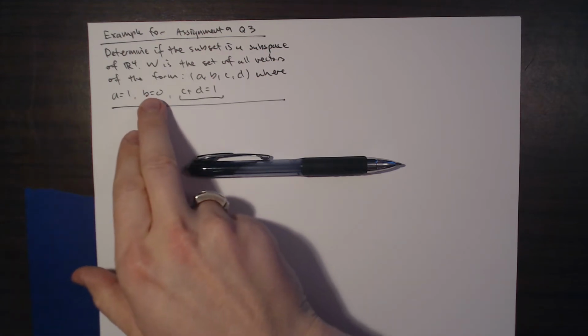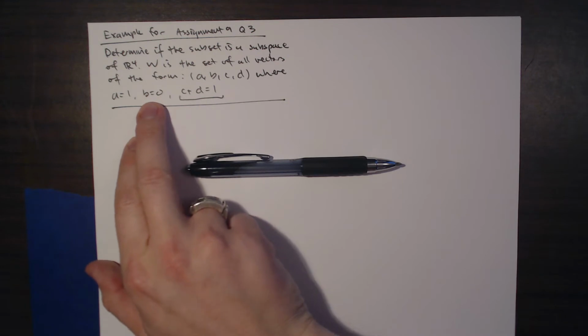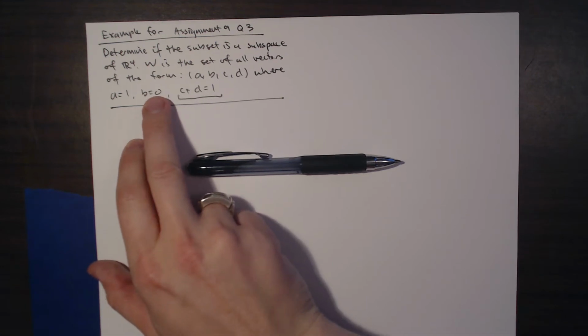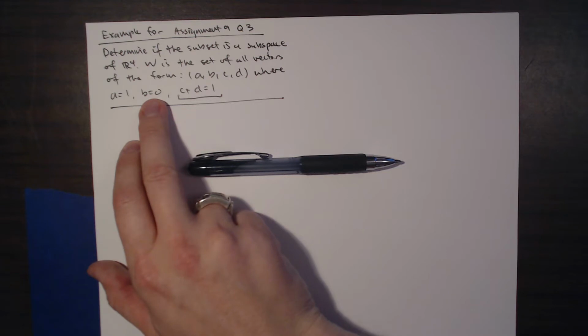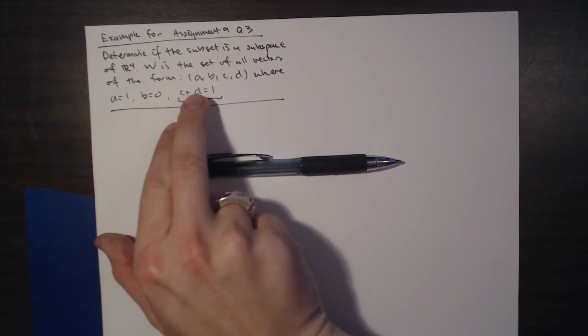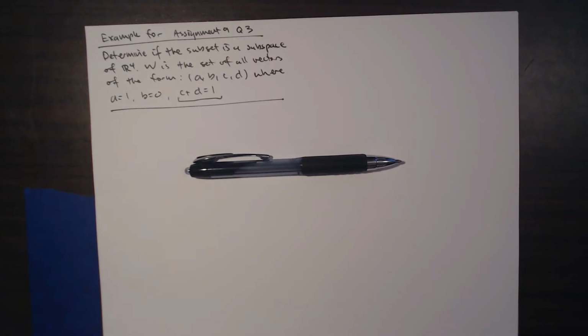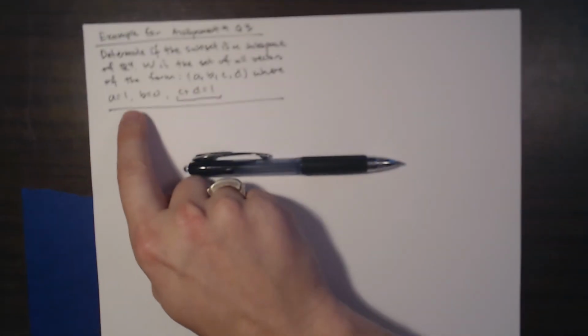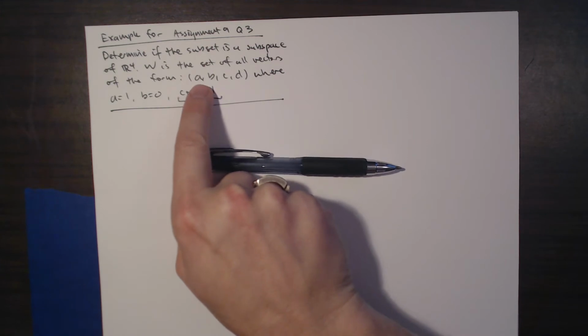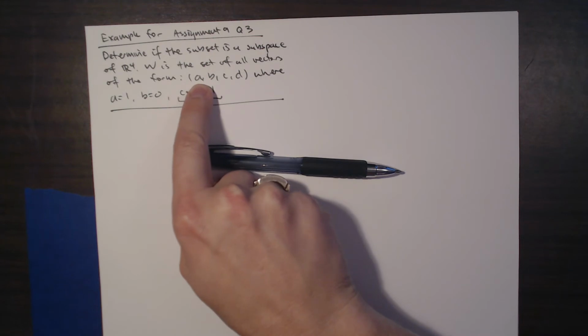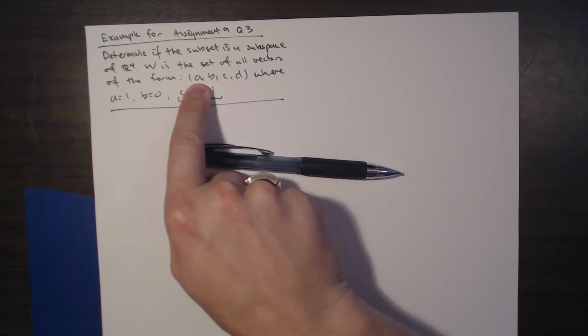We saw that an entry being 0 should actually not be a problem at all. That's what we saw on the last example. So this, I don't think, is going to cause us any real issues. But A equal to 1 and C plus D equal to 1, those may cause some issues. So where do we think that we might have a problem? Well, if we take A equal to 1, then certainly if we take two vectors which both have an entry of 1 as their first entry, then when we add them, 1 plus 1 will be 2, and the first entry will no longer be 1. So this will not be closed under vector addition.